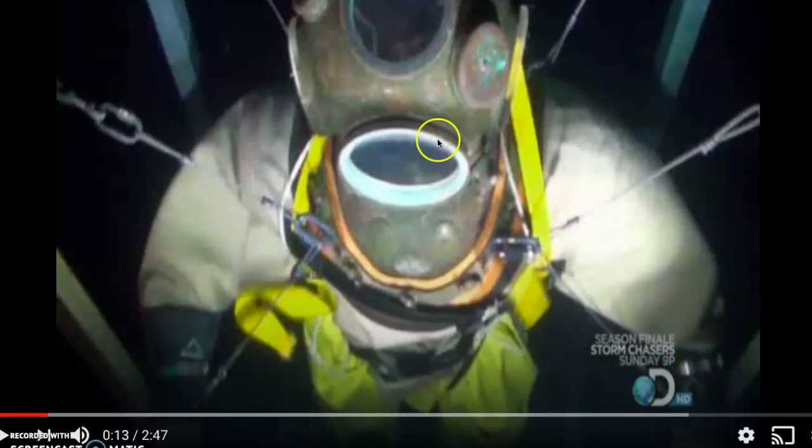So what they're going to do here is they're going to depressurize the suit. And what that is going to do is it's going to show you what would happen to our bodies if a real human were in this suit and there was a malfunction and it depressurized.